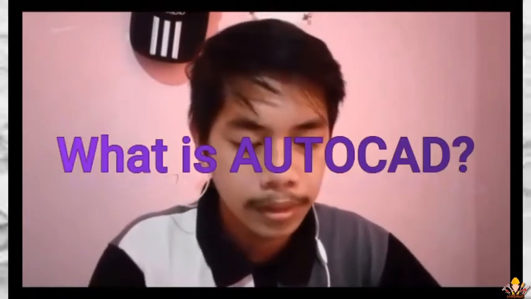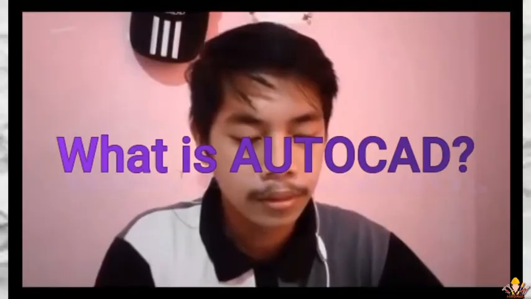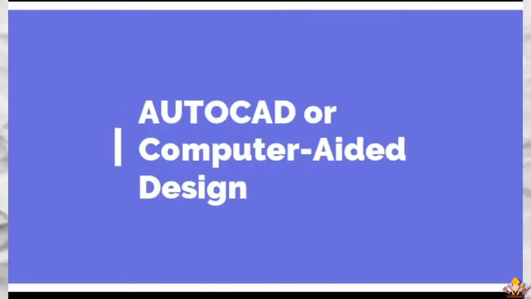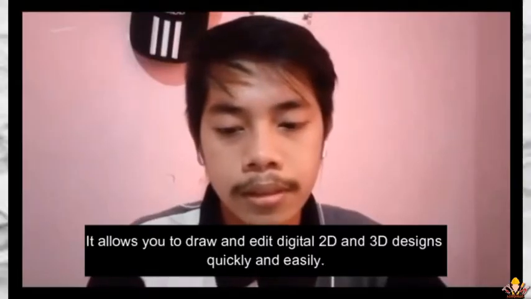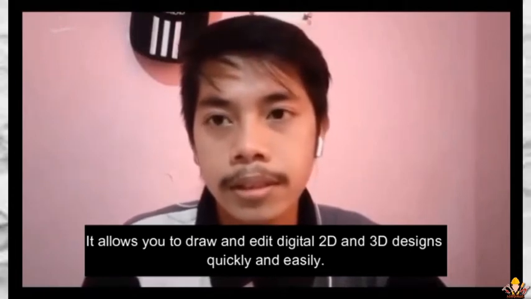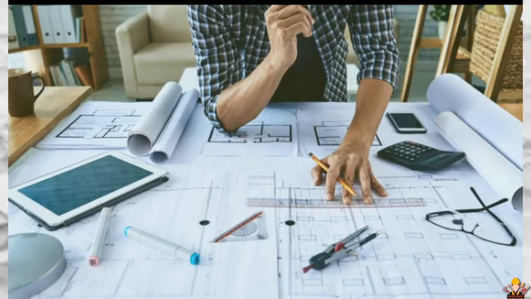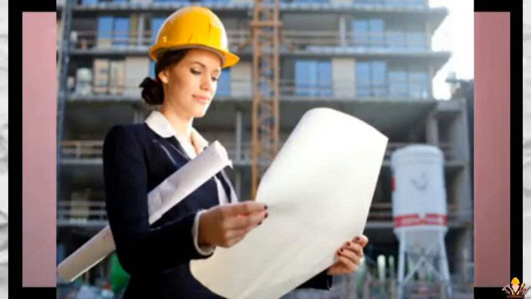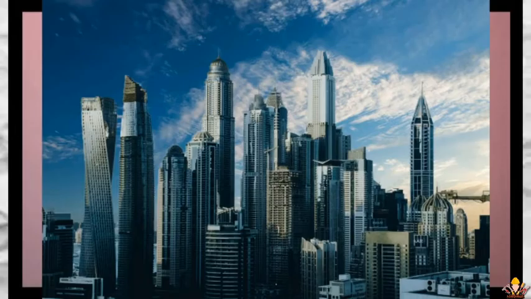What is AutoCAD? AutoCAD, or computer-aided design, allows you to draw and edit digital 2D and 3D designs more quickly and easily. It is used mostly by architects, drafters, and even engineers to design blueprints for bridges, buildings, and roads.